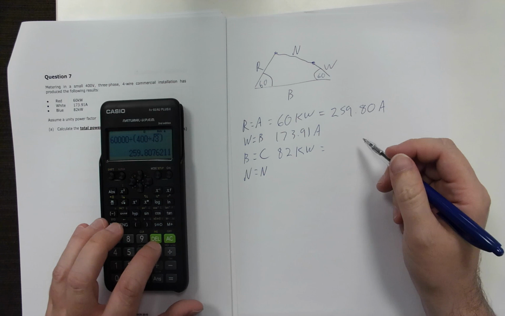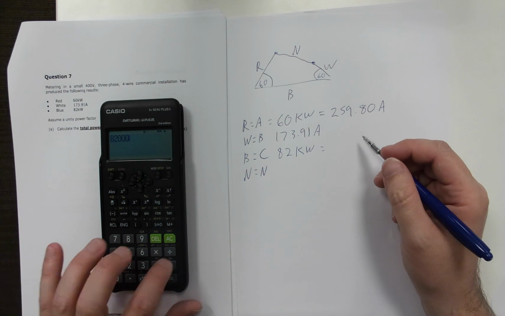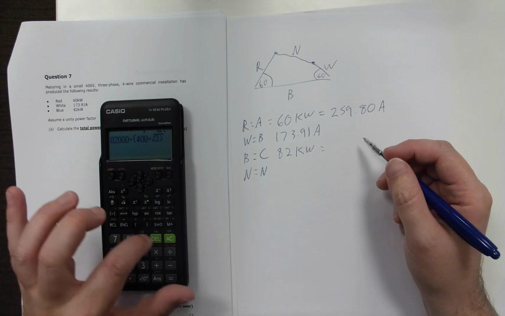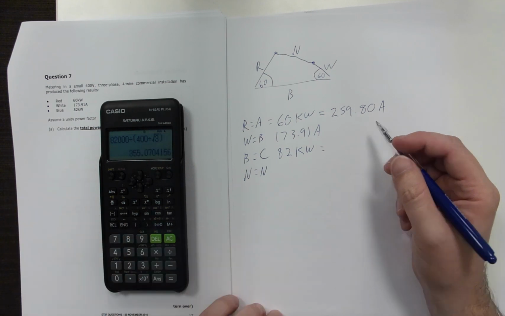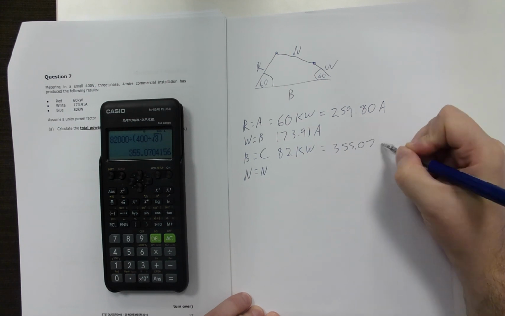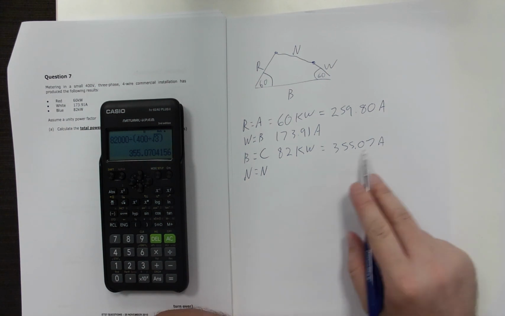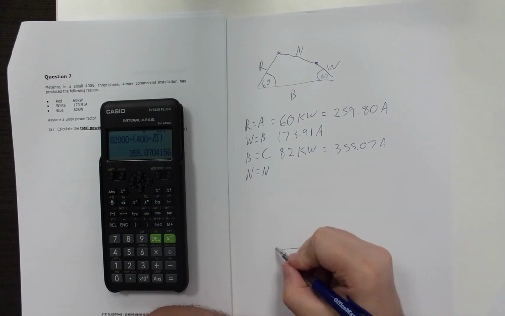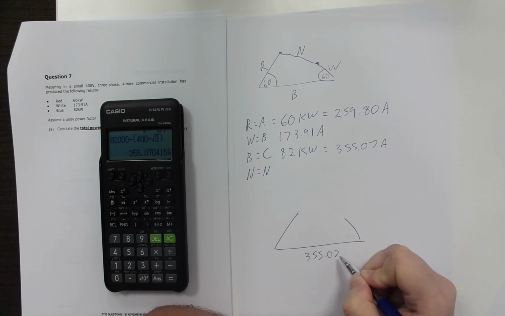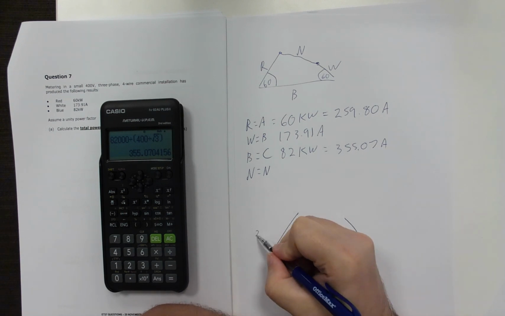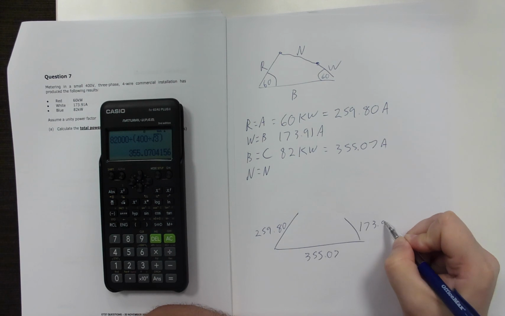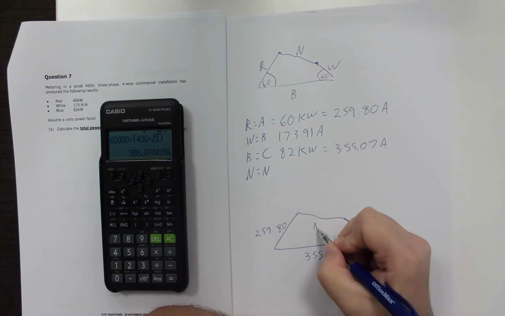And for our other one, we have 82,000 divided by 400, and we have 355.07 amps. So for our three sides, we're going to have 355.07, 259.80, and 173.91. And we are trying to work out our N.